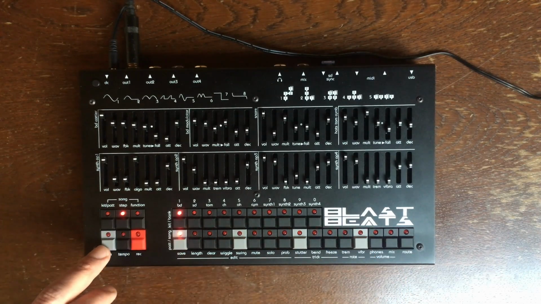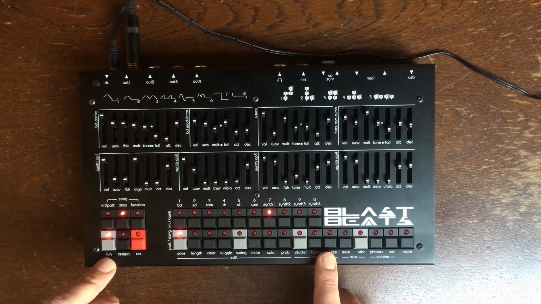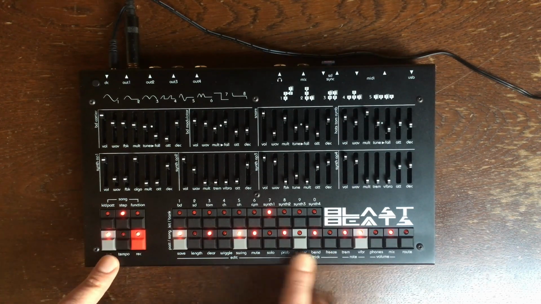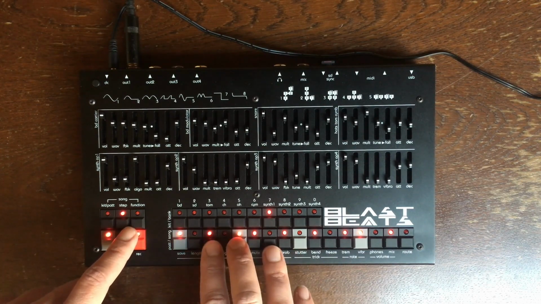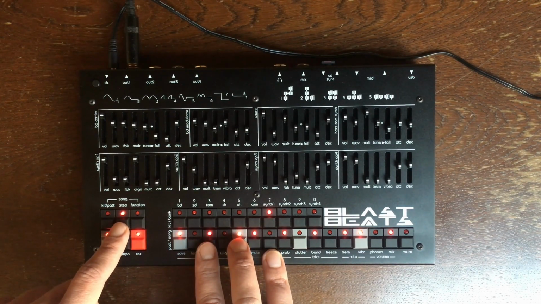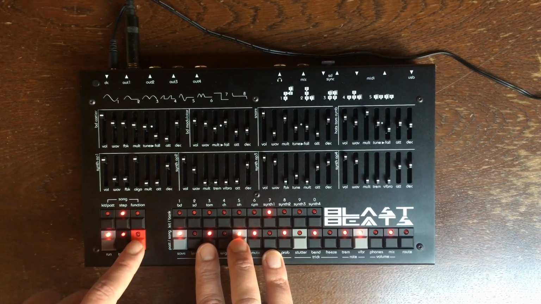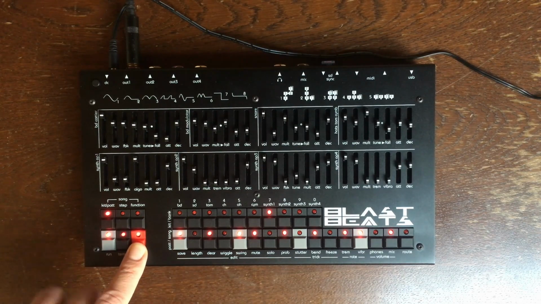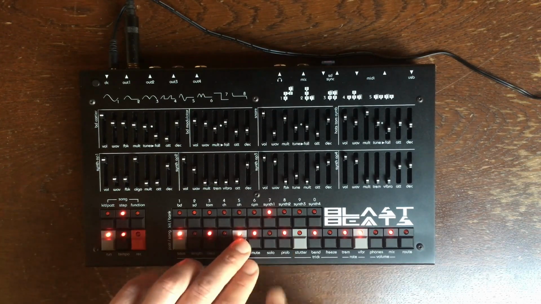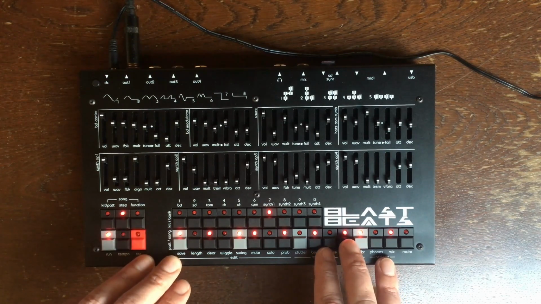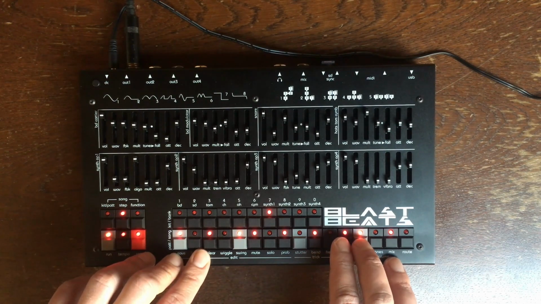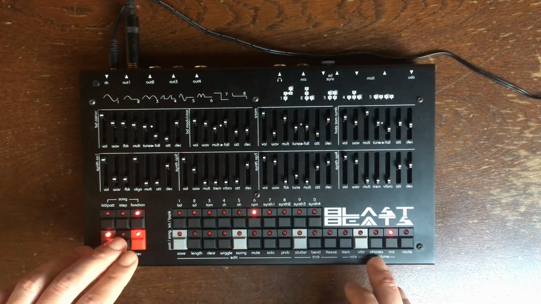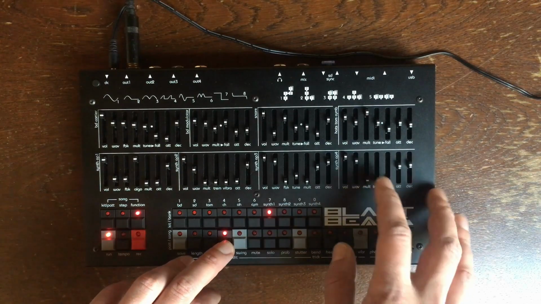Let's go page 1. I personally prefer to input this on the fly. You can choose the octave by holding rec and choosing here. Now let's try to add some randomness.